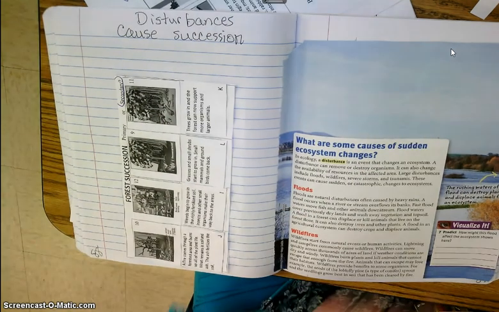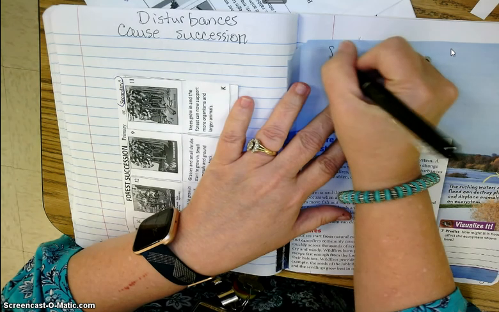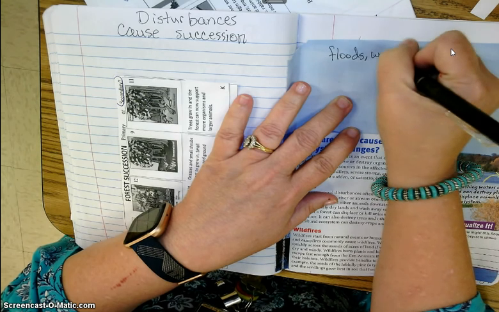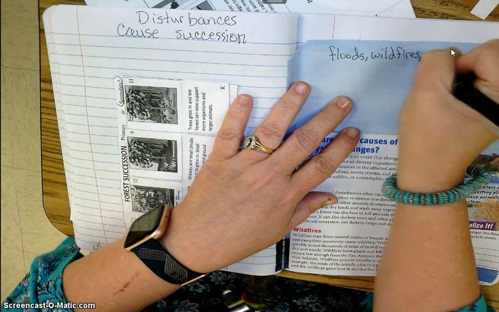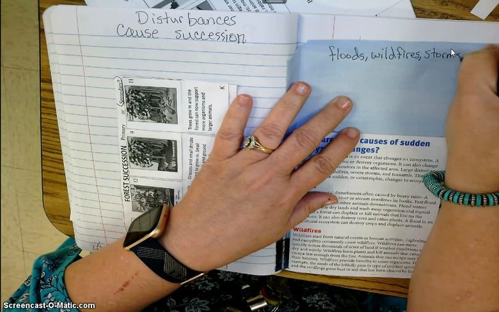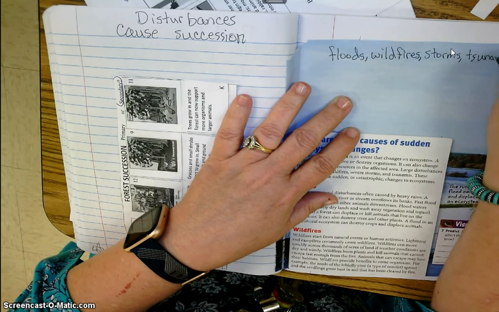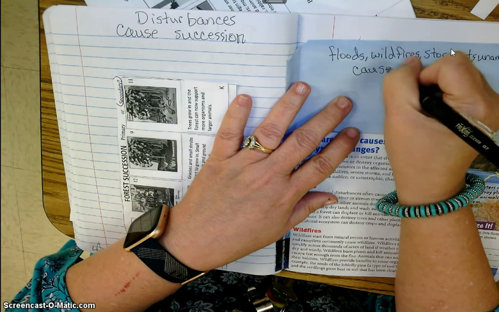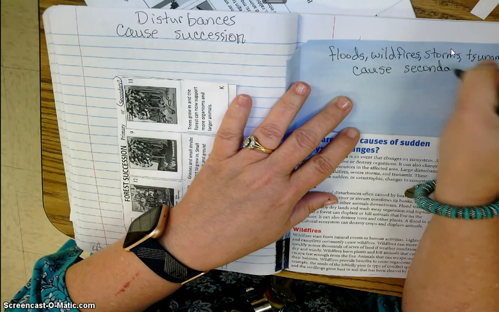Now, up here, we're going to write floods, wildfires, storms, such as hurricanes and tornadoes, and tsunamis cause secondary succession.